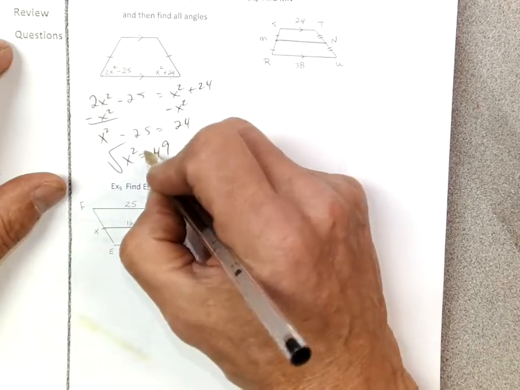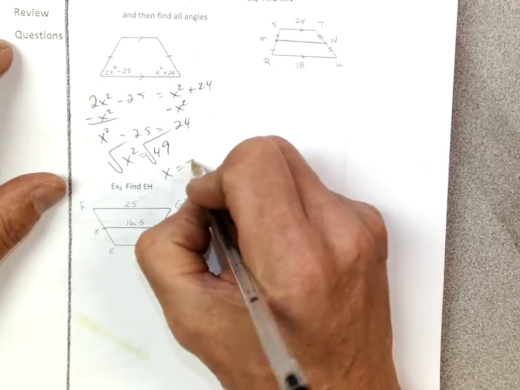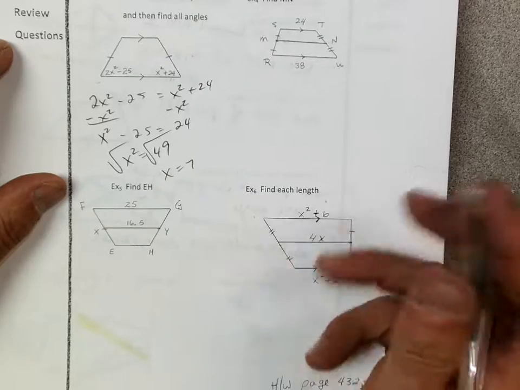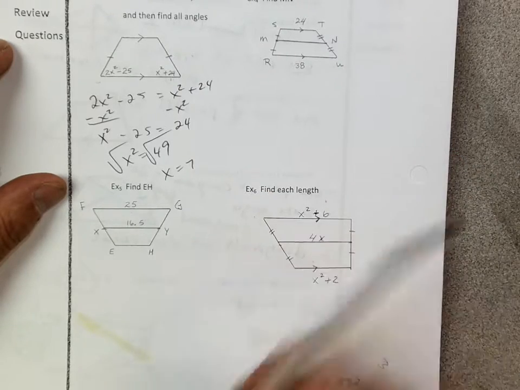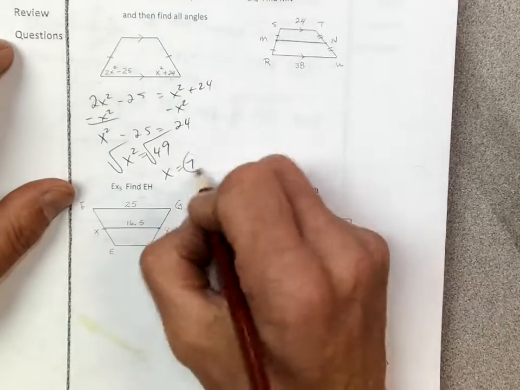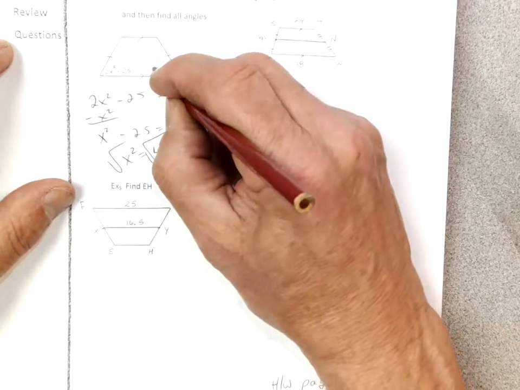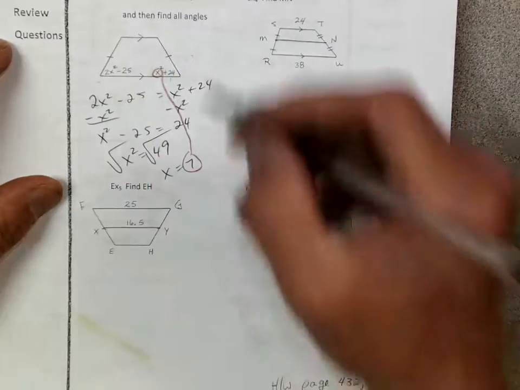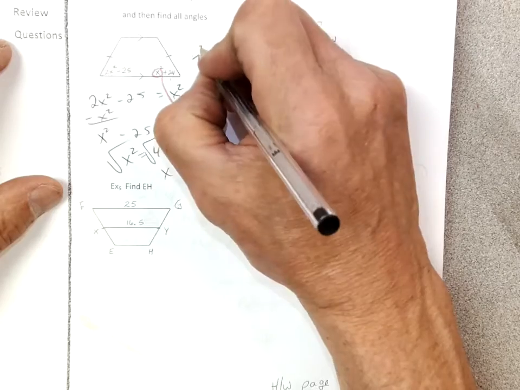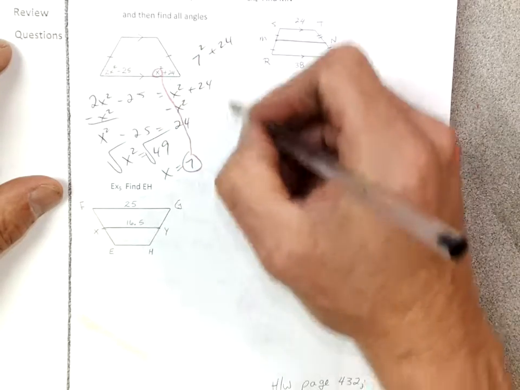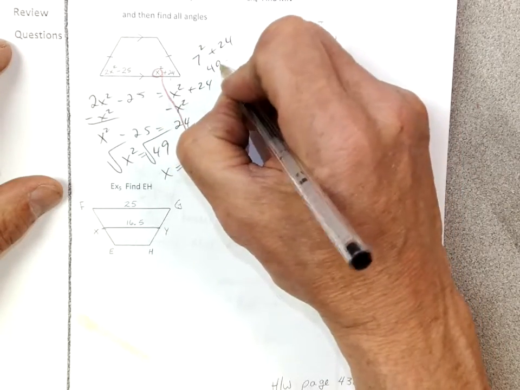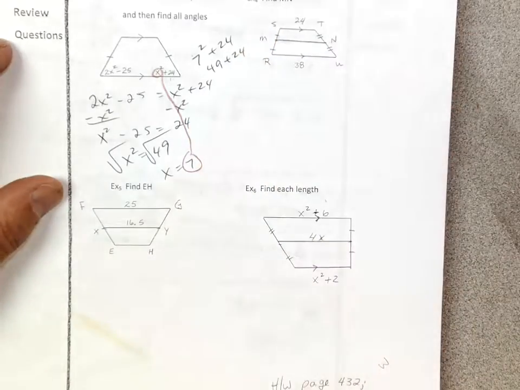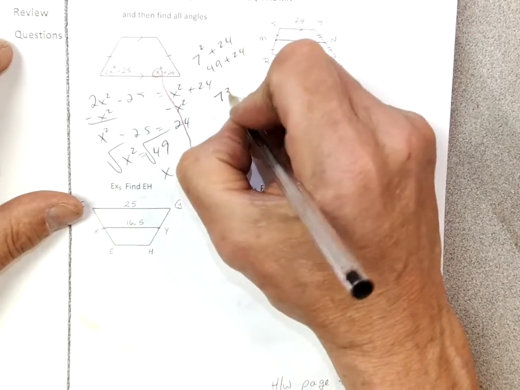Square root x is 7, okay? So x is 7, what's the angle? I don't know, let's plug it in, right? Plug it in maybe right there. So I'm going to go 7 squared plus 24. So I'll have a 49 plus a 24. Katie, what's that? 73. Thank you, 73 degrees.